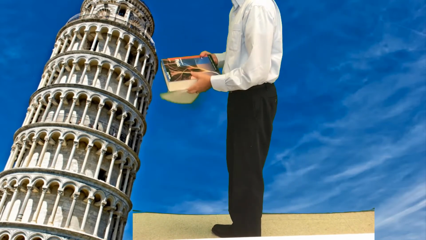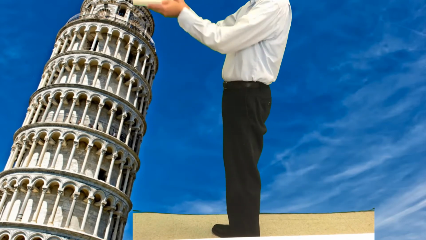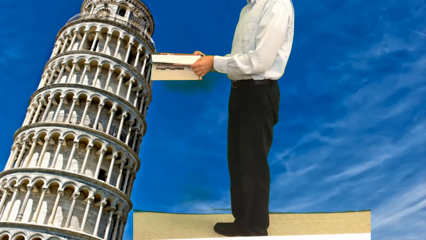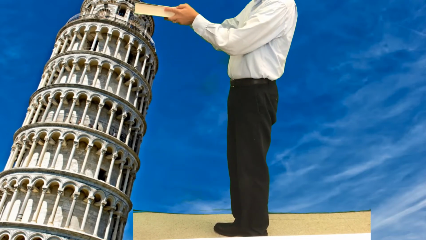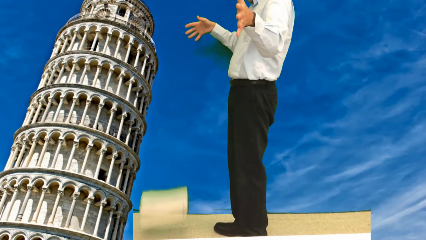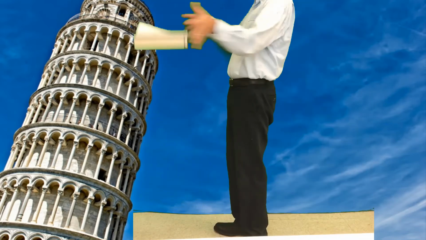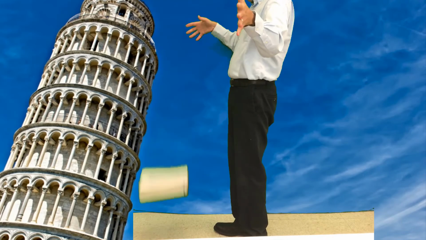Well, here's Aristotle's experiment again, the paper and the book. And, well, maybe Aristotle's right. So who's right? Well, let me try a different experiment. Let me put the paper on top of the book. Oh, interesting. Look at that. They fall at the same rate. That's just a slow motion version.